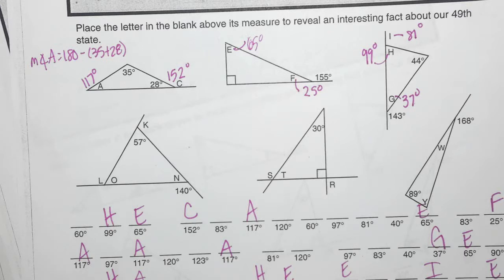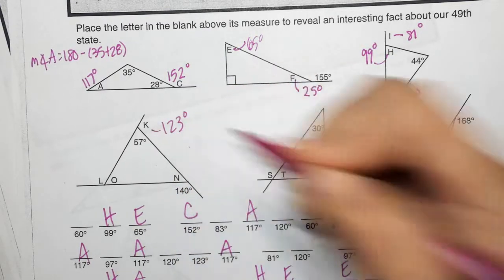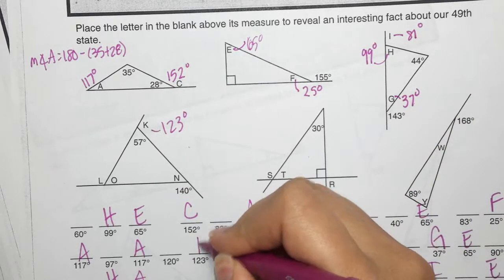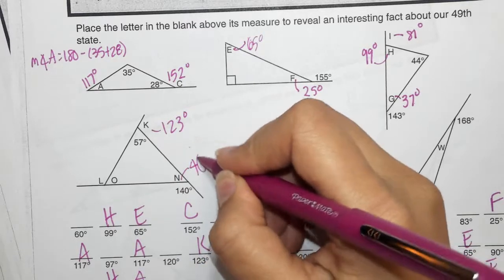All right, what about K? What could K be? It could be another one. But what specific one is K? What's 180 minus 57? 123. I think that's our only K. All right. What about N? 40.